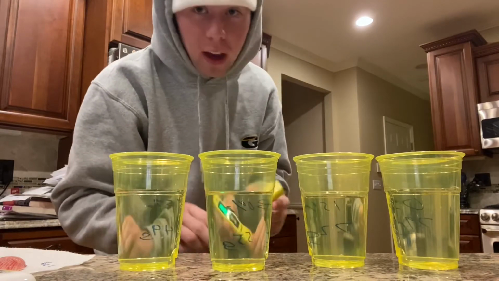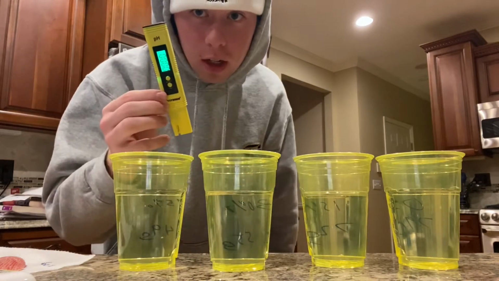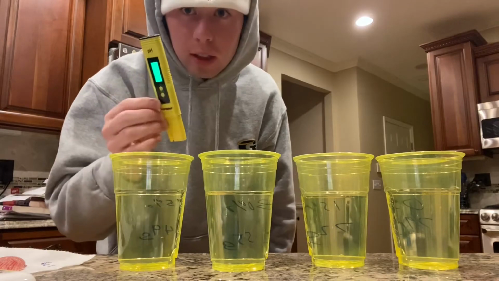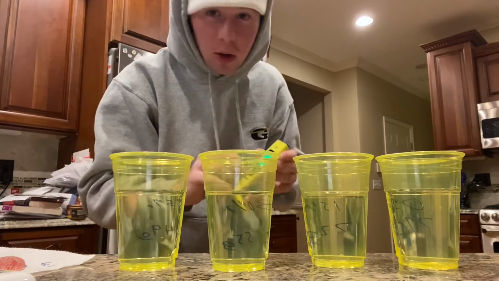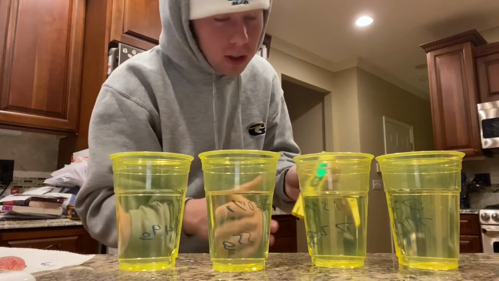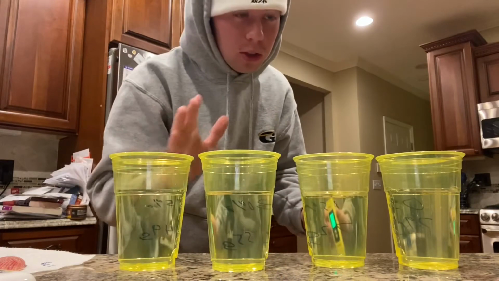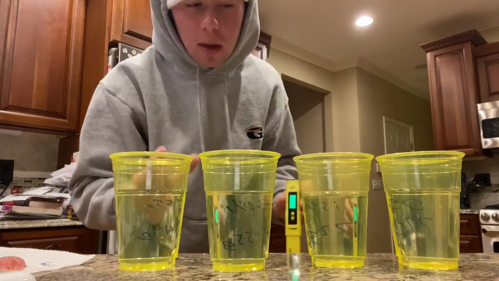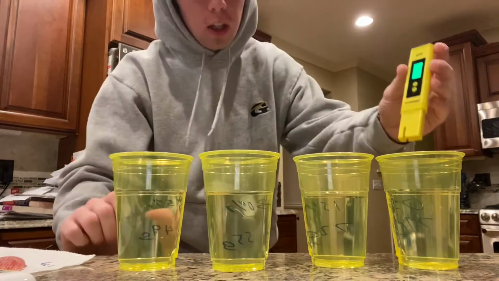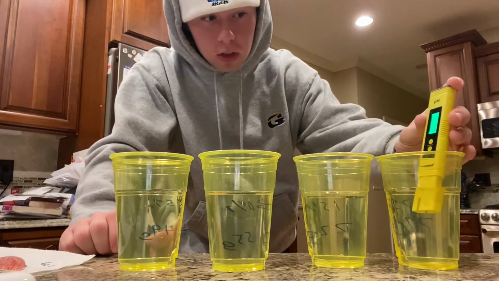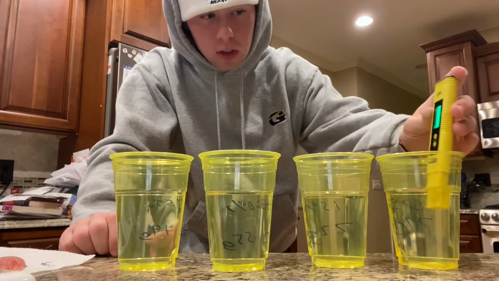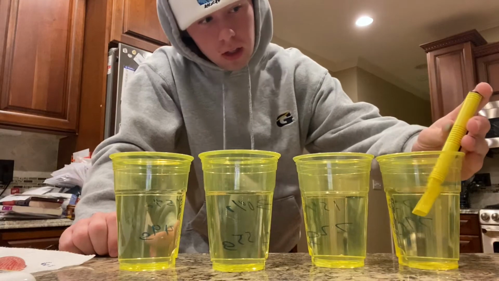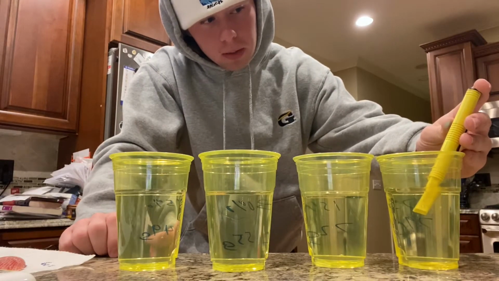So to do that, we have our pH meter here, which I've calibrated. To use this, you want to wash it first, just to make sure there's no contamination. Then we're going to dunk it in our solution. This is our 0% solution. We're going to stir it around for a second, and then wait for it to stabilize.